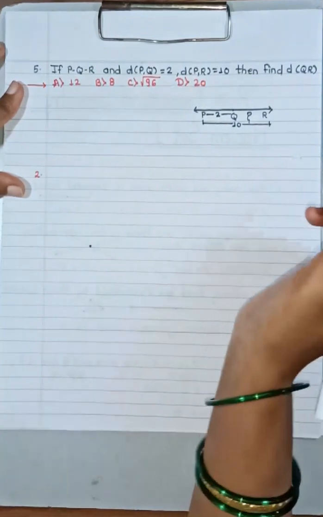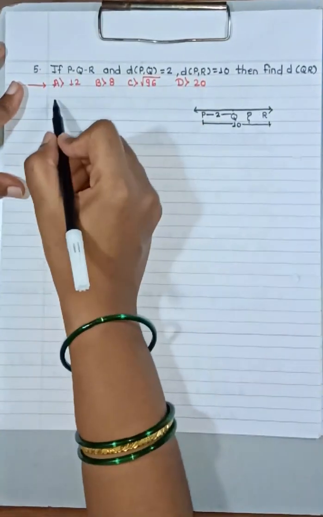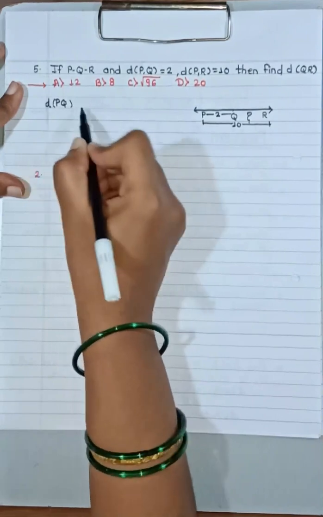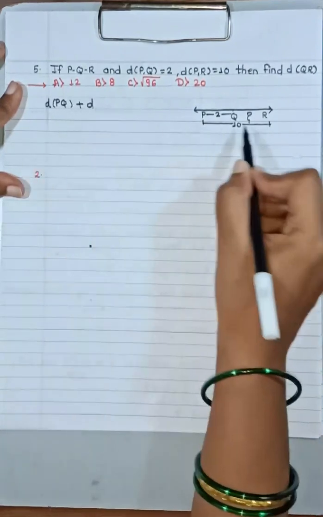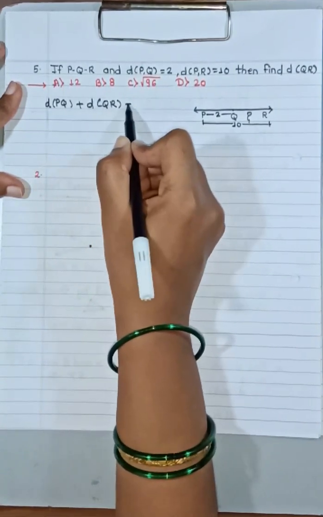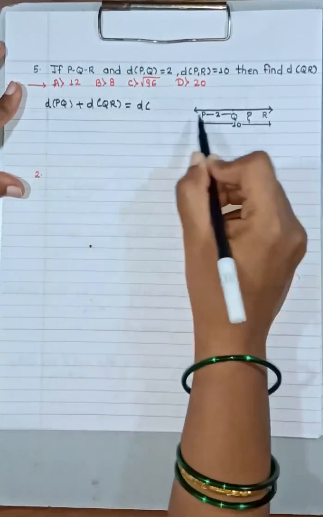Now children, you very well know that distance PQ plus distance QR is equal to distance PR.